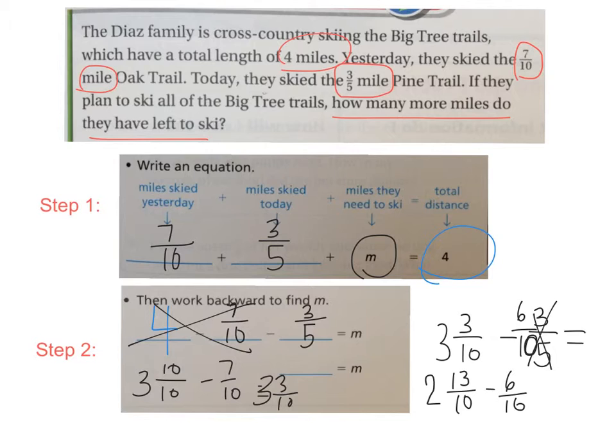All right, if I have 13 tenths and I take away 6 of them, how many tenths do I have left, Colin? You have 7 tenths. 7 tenths left. And then if I have 2 and I don't take away any more wholes, how many wholes do I still have left? 2. So how many more miles does the Diaz family still need to ski? Karan? And so my final answer is 2 and 7 tenths miles.